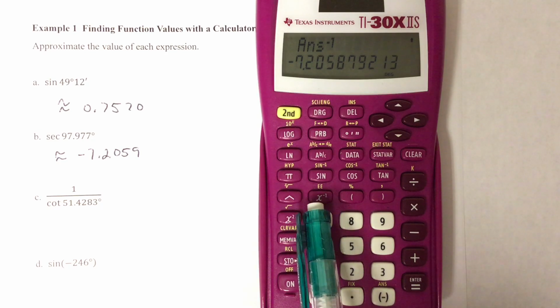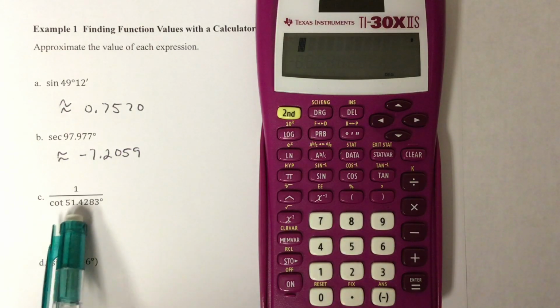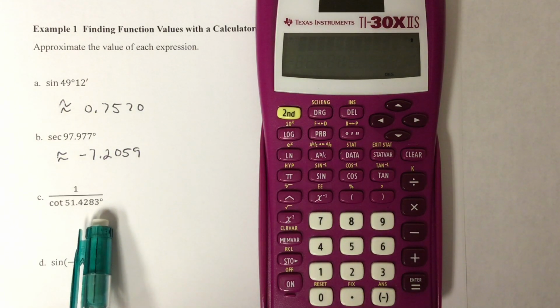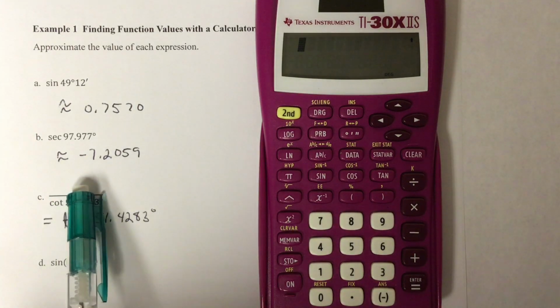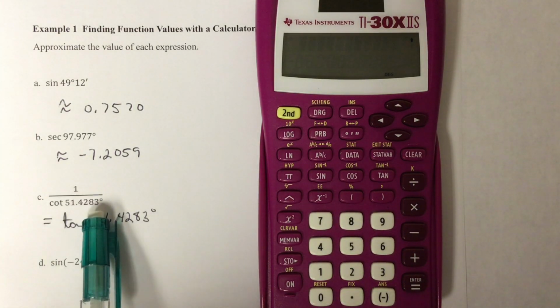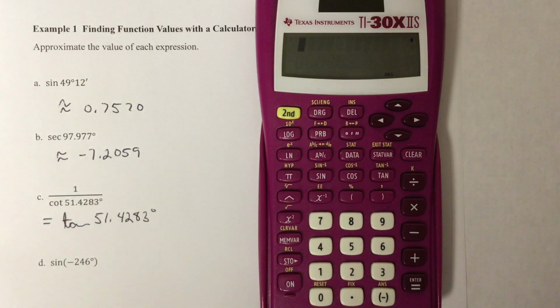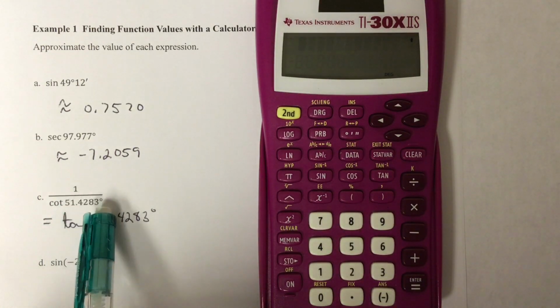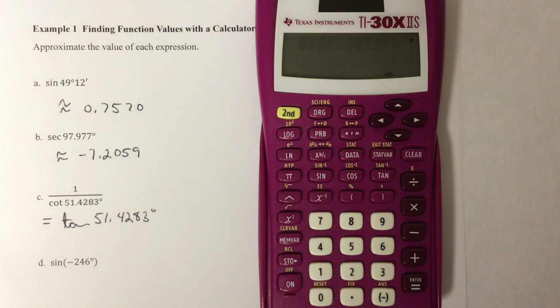So this x to the negative 1, you remember from algebra, means 1 over x, and so this is our reciprocal button. Okay, now for part C, we have 1 over the cotangent of 51.4283. But we know that another way of saying 1 over something is to say the reciprocal of that something. So 1 over cotangent is the same as reciprocal of cotangent, which is tangent.